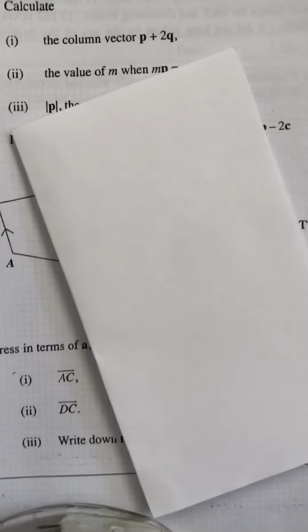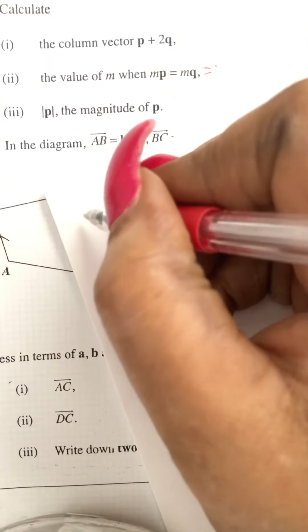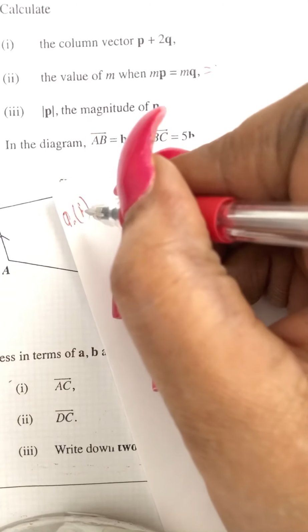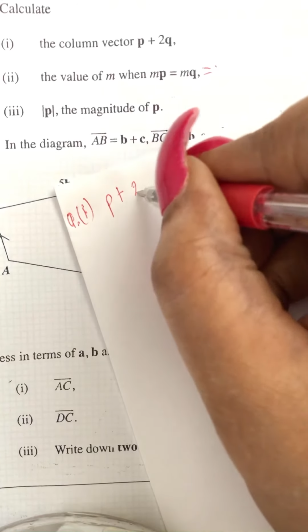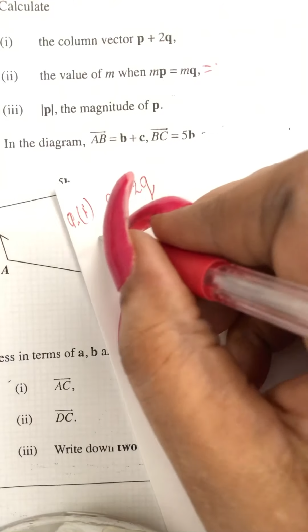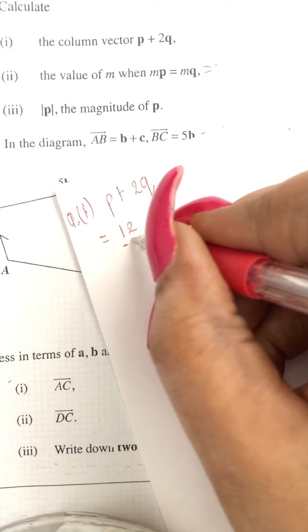So, let us begin. The first part, A part 1, asks us to write the column vector for P plus 2Q. We know that P is (12, negative 5).